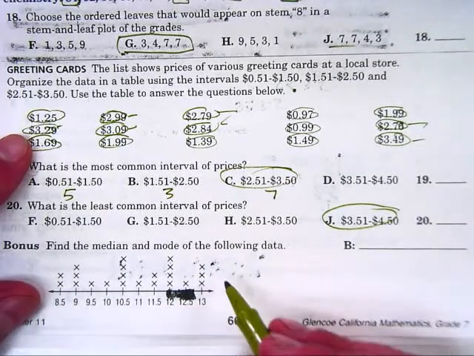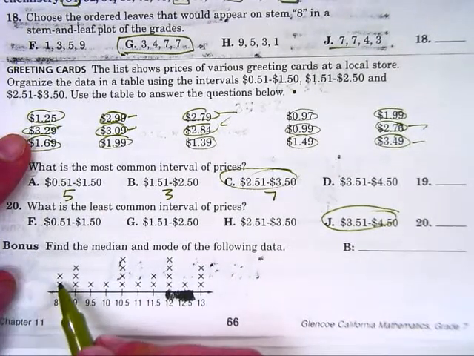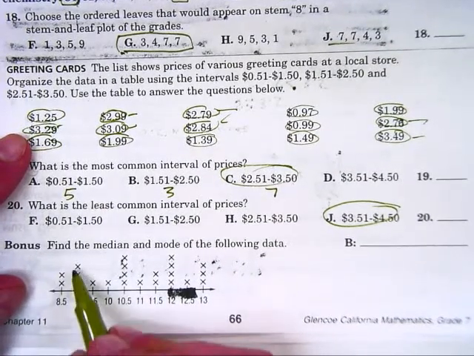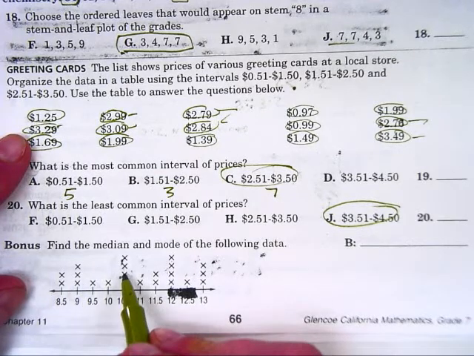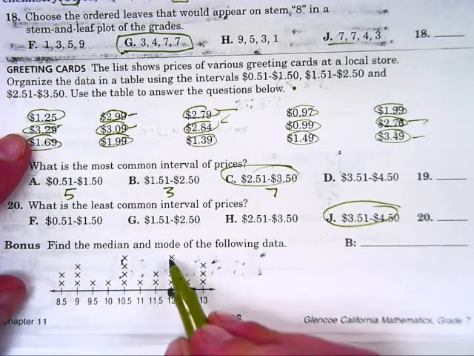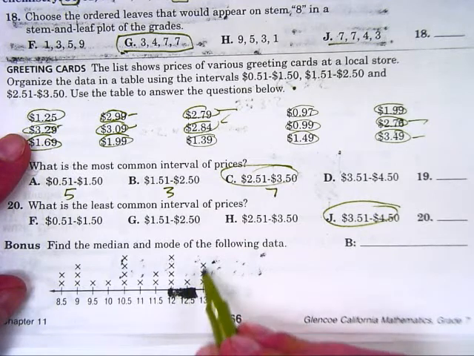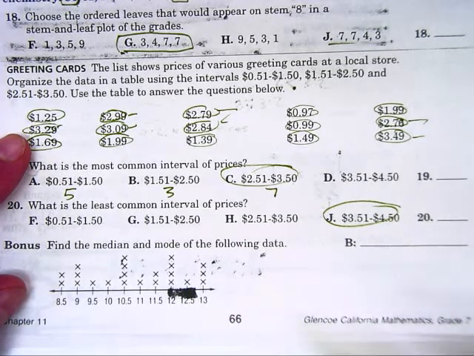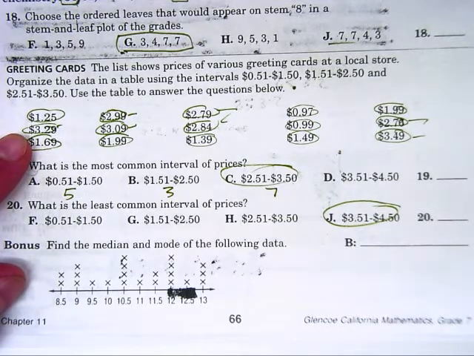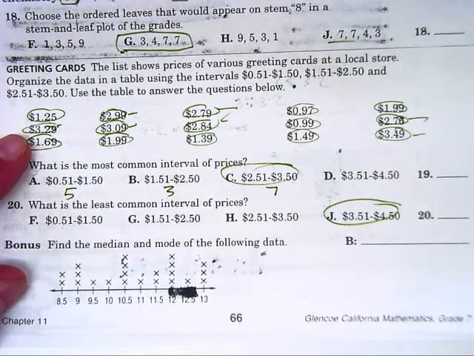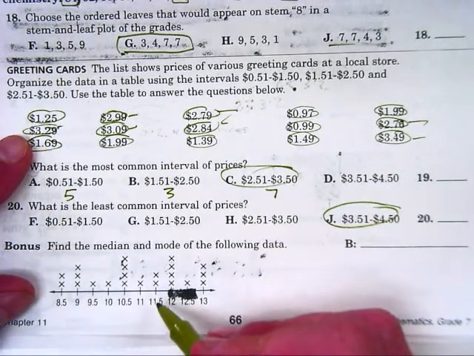And this bonus one, the median and the mode of the following data. The median is just the middle number in order. So starting with the smallest, we have 1, 2, 3, 4, 5, 6, 7, 8, 9, 10, 11, 12, 13, 14, 15, 16, 17, 18, 19, 20, 21, 22. We have an even number, so it's going to be between the 11th and the 12th values, because 22 cut in half is 11. The first half would be 1 to 11, and the second half would be 12 through 22.